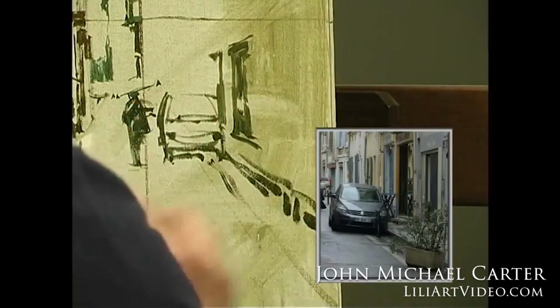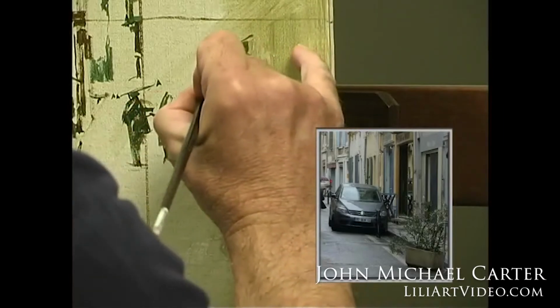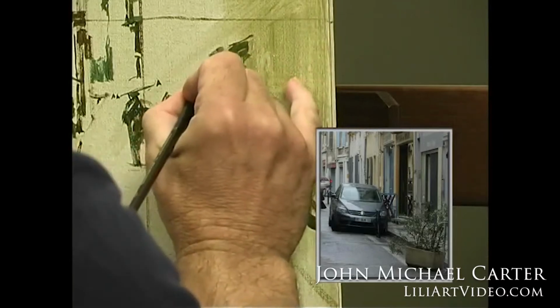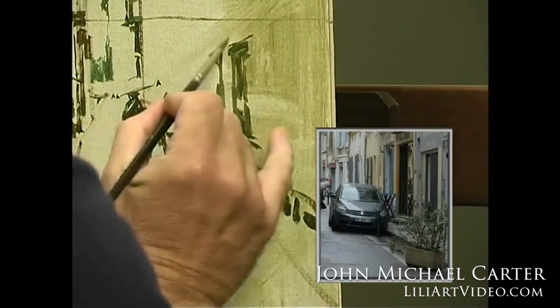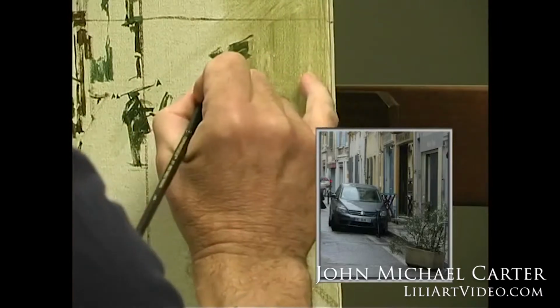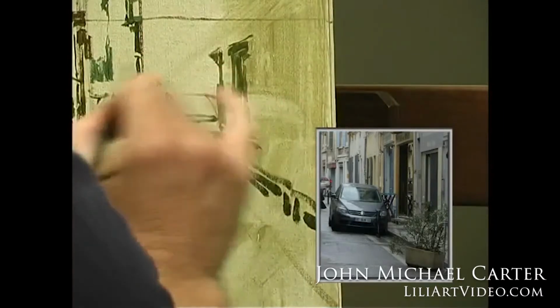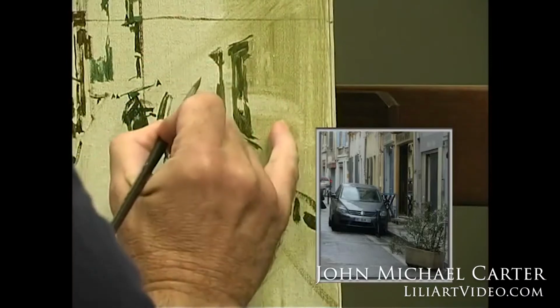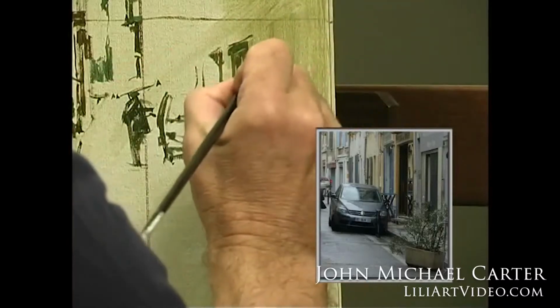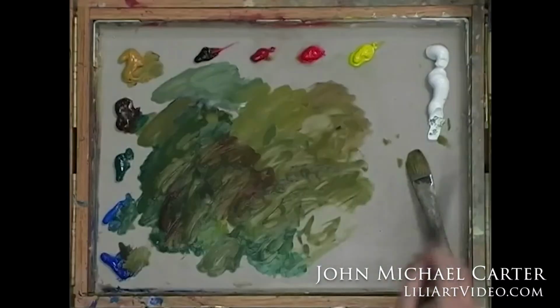Keep in mind that we want to keep these horizontal elements, which have perspective considerations. In other words, they have tops which tend to recede toward the horizon. Make sure that you're not getting those out of alignment.